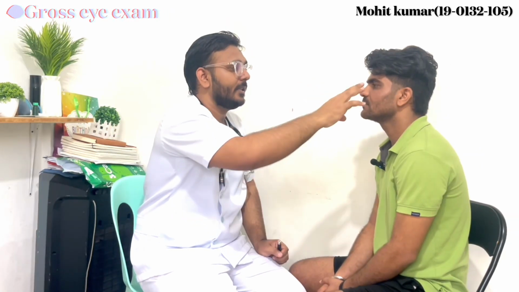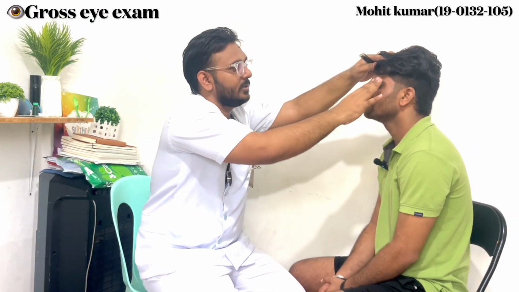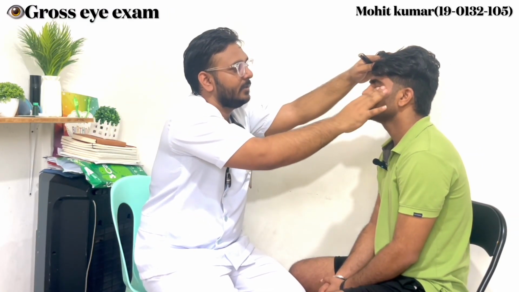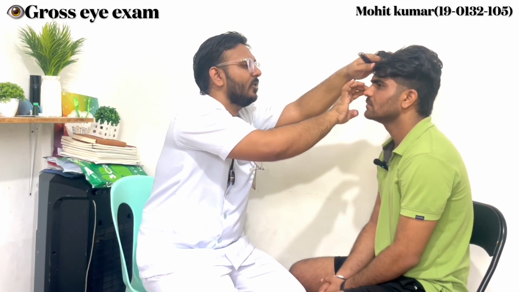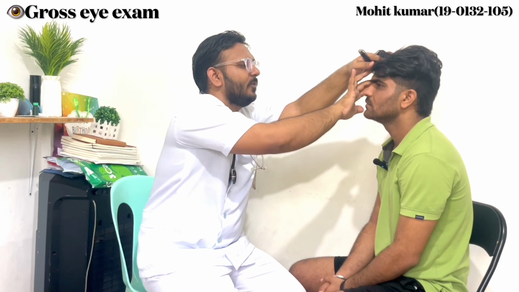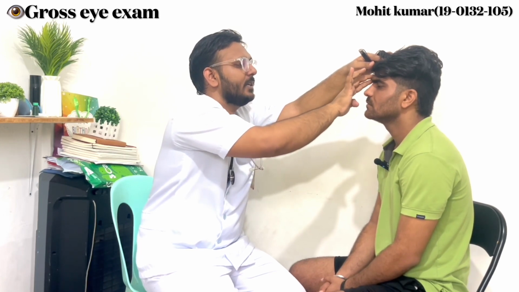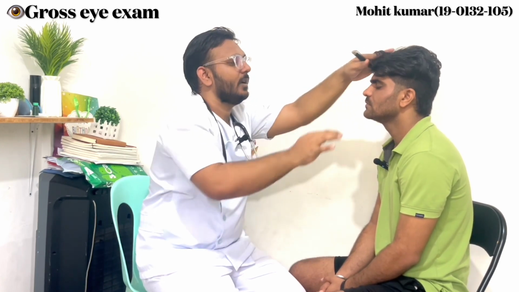So we're going to palpate the eye orbit as well. Sir, let me know if you feel any pain. No. So that we can see if there is any mass around the eye orbit or any deformity, or if the patient feels any tenderness while palpating. For our patient, all things are fine. So now we will start with the vision test.